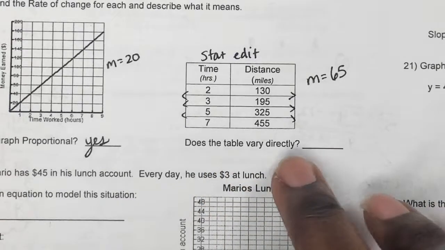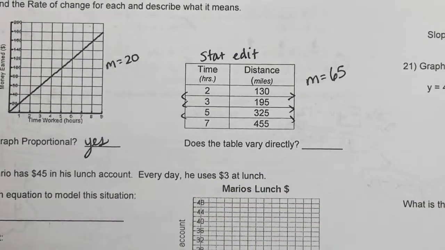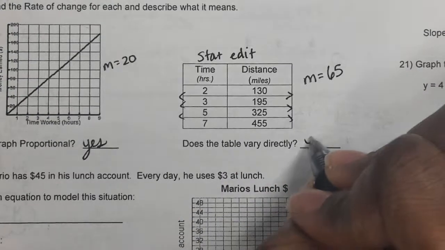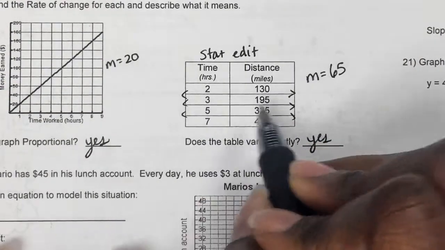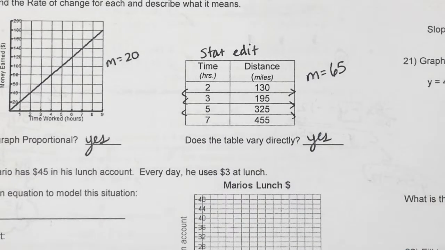Does the table vary directly? Does it? Yeah, this one does too. How did you check? Because you did y divided by x. Y divided by x, huh? You copied somebody?